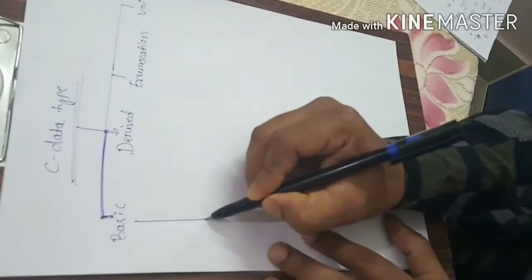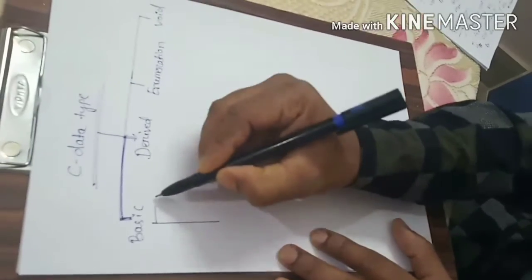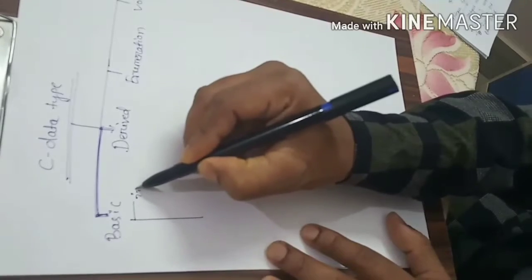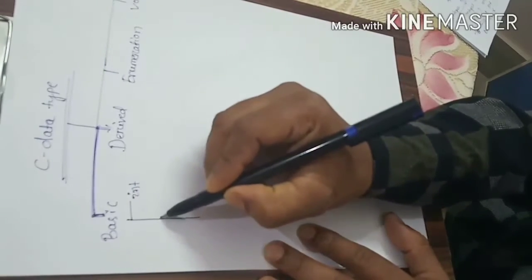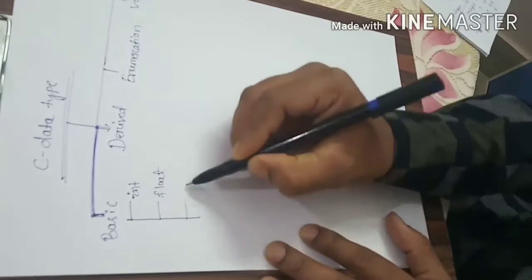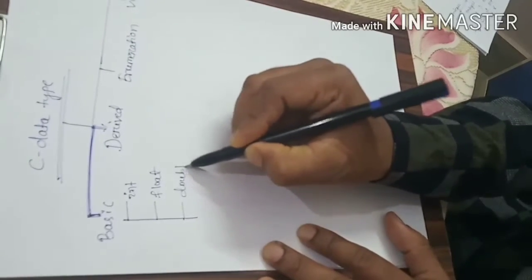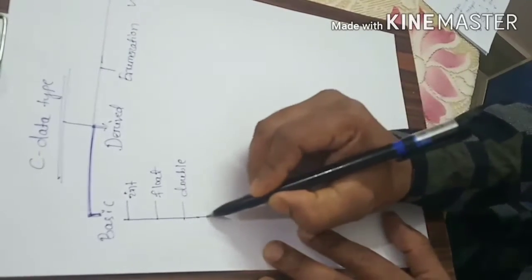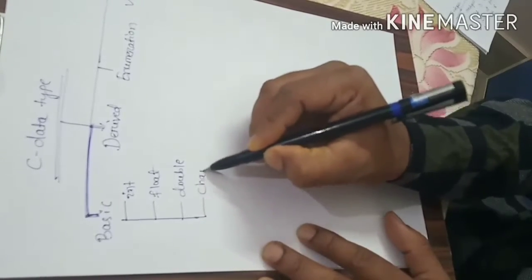In basic, again we have 4 types: int, float, double, and char.